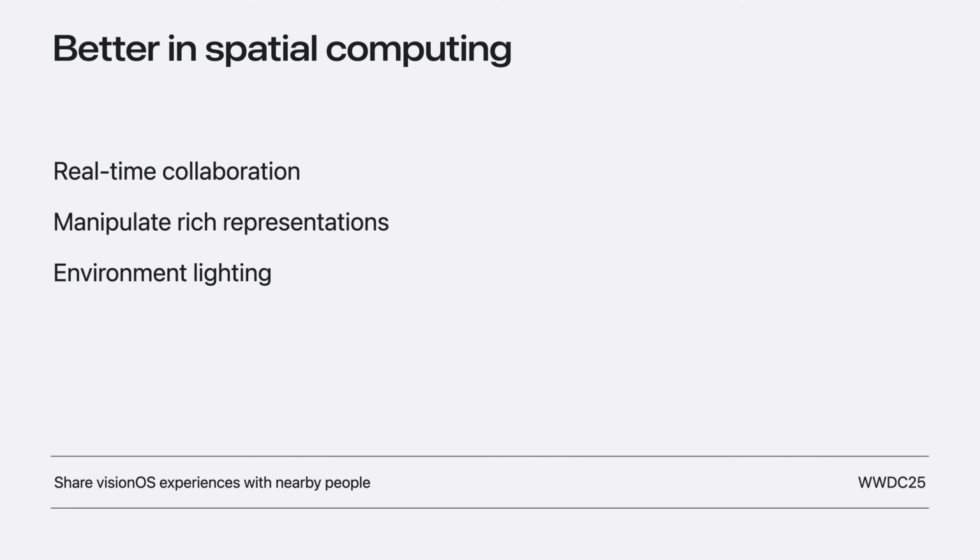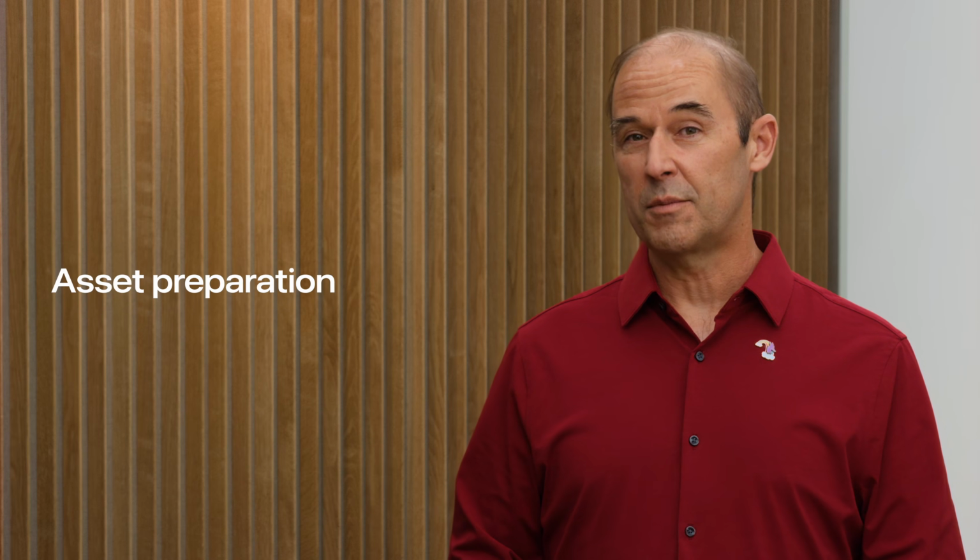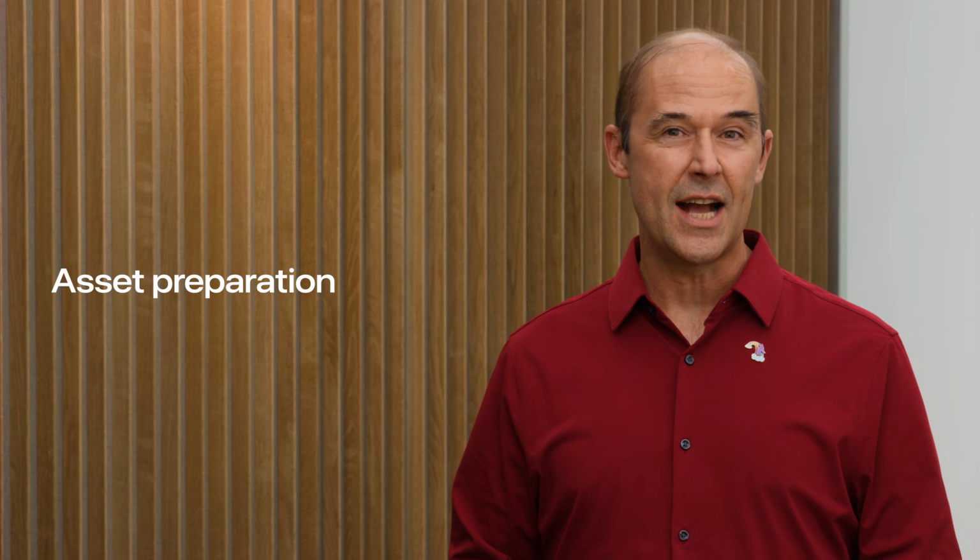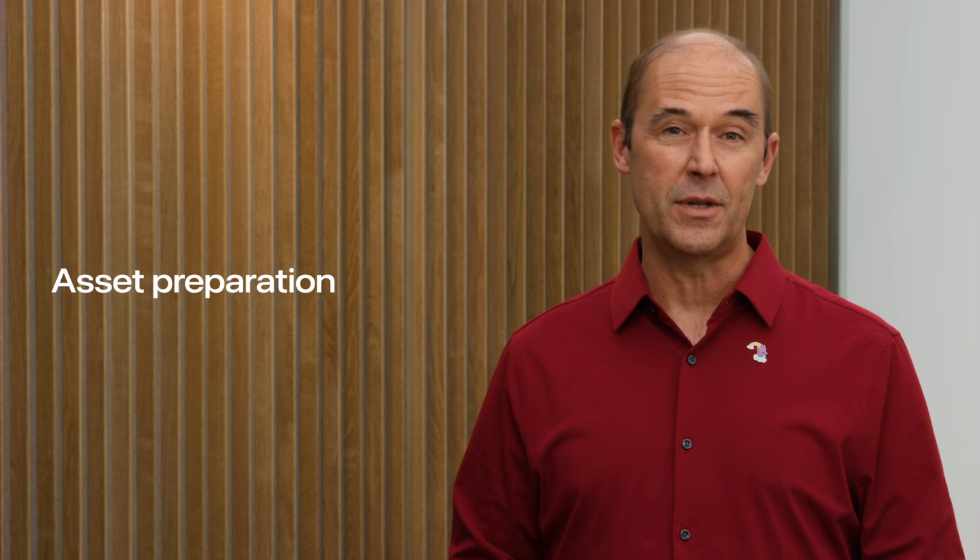For a technical deep dive on making SharePlay work in your apps, please see Share visionOS Experiences with Nearby People from WWDC26. There are 4 major considerations in building out the sample code. I'll start with sharing some important aspects of preparing your 3D assets so that people can easily manipulate and work with them.